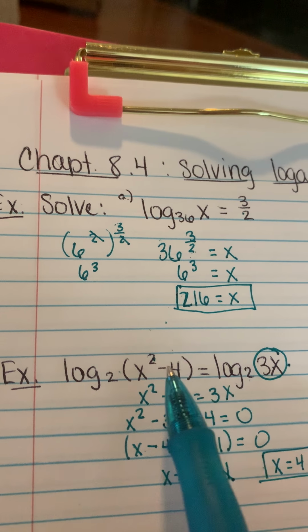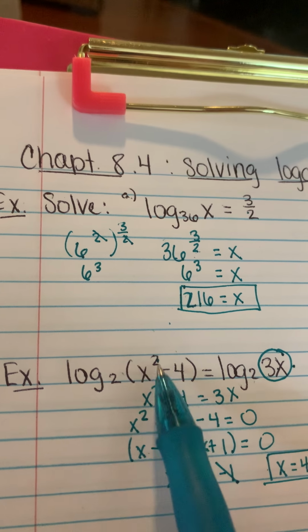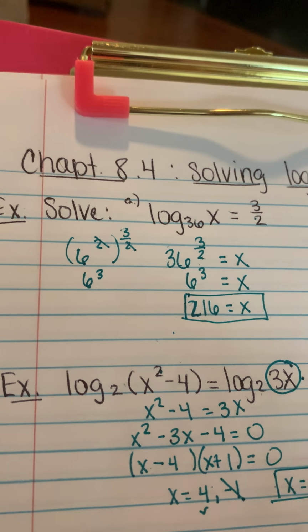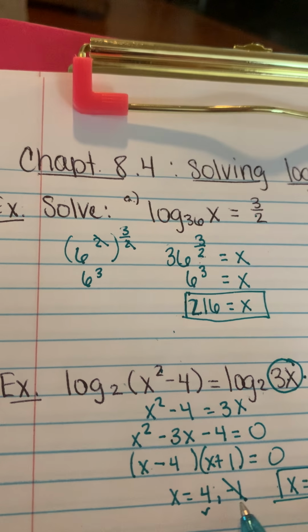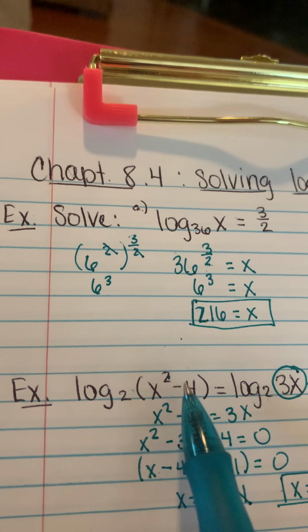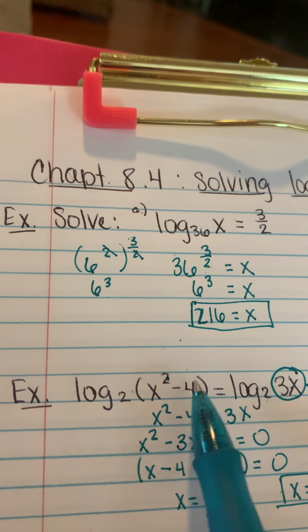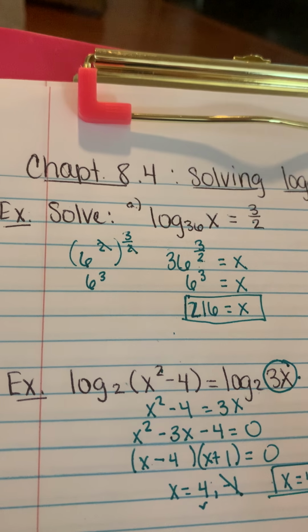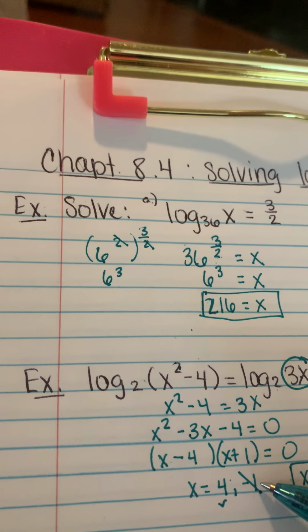If I plugged in a -1 and I got a positive answer here, but a negative answer when I plugged it in here, I still cannot use that -1. Okay, so both of them have to be above 0. It cannot be 0 or below.